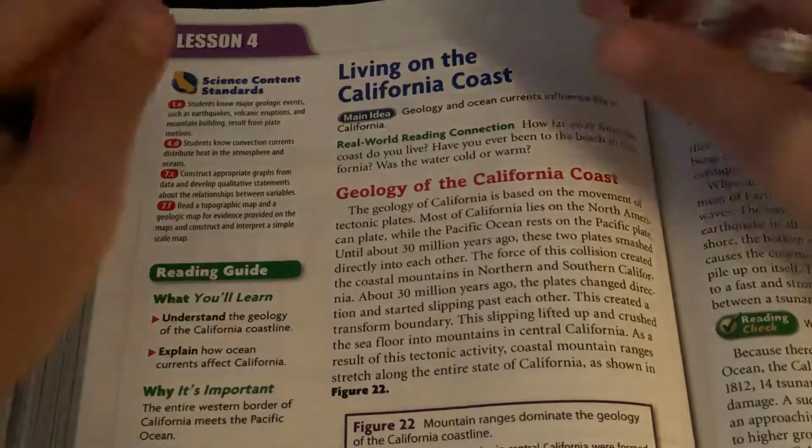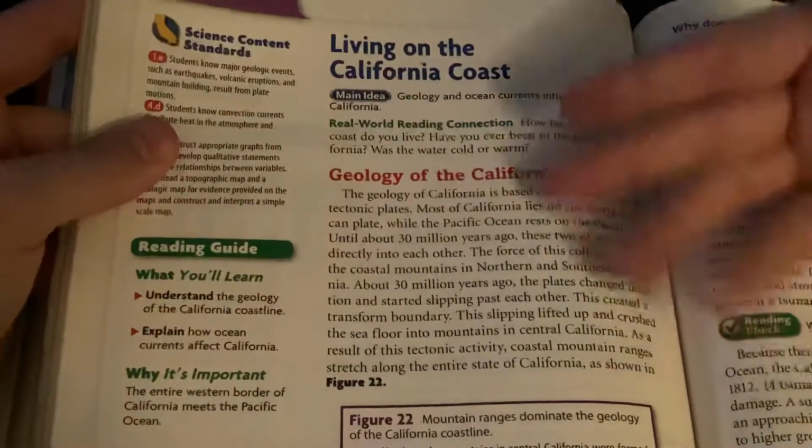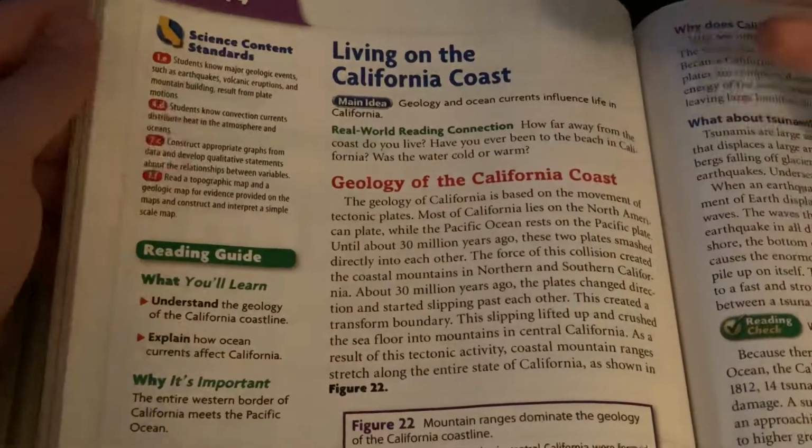So what's sort of cool is since we go to school and since you live in California, our science deals with California. If you would have lived in Texas, this would be about Texas. If you would have lived in Iowa, this would have been about Iowa. But since we live in California, this talks about what it's like. Long Beach is a coastal city. To live on the coast means that you live near the water.